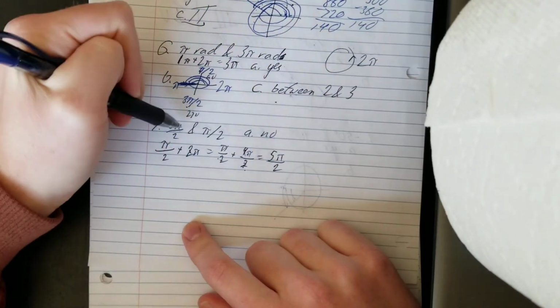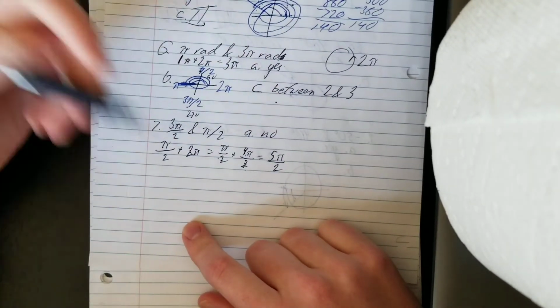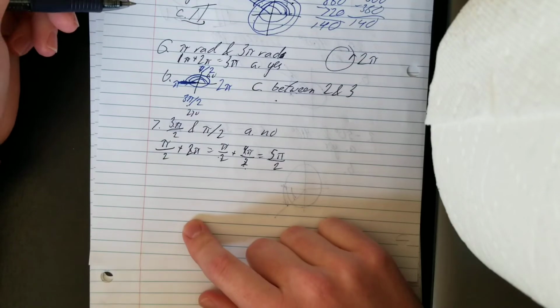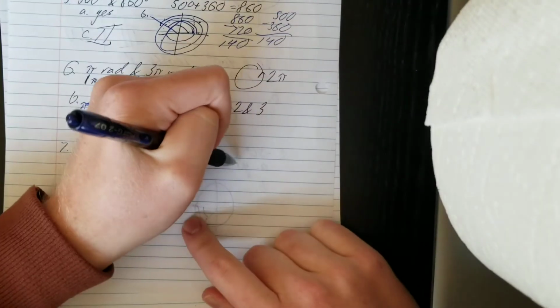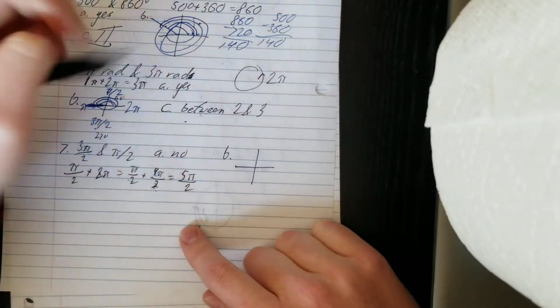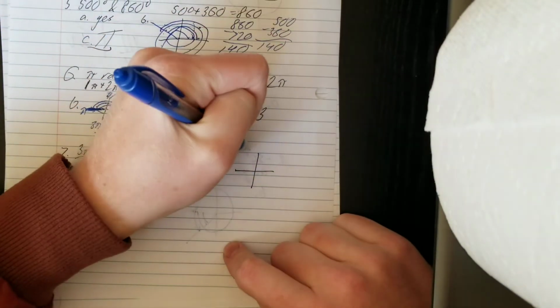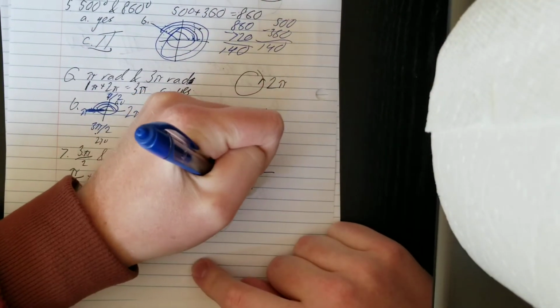Is 5 pi over 2 equal to 3 pi over 2? No, 5 and 3 are wrong. I mean, they're incorrect, right? They're not the same. So no. In fact, if I draw it, it looks like this, right? This is pi over 2. This is 3 pi over 2.